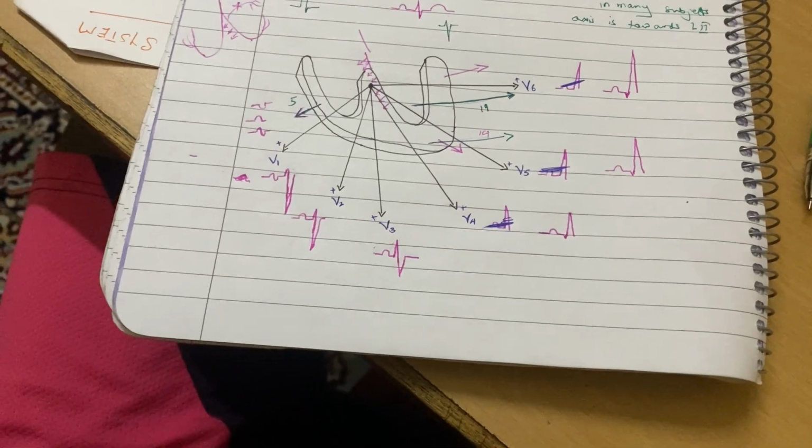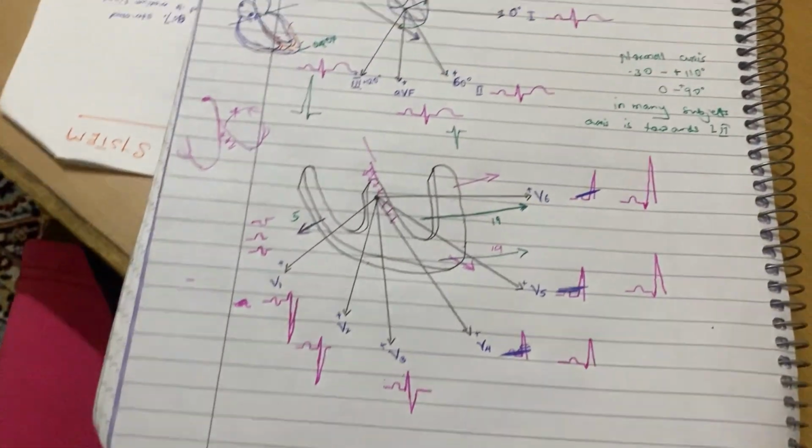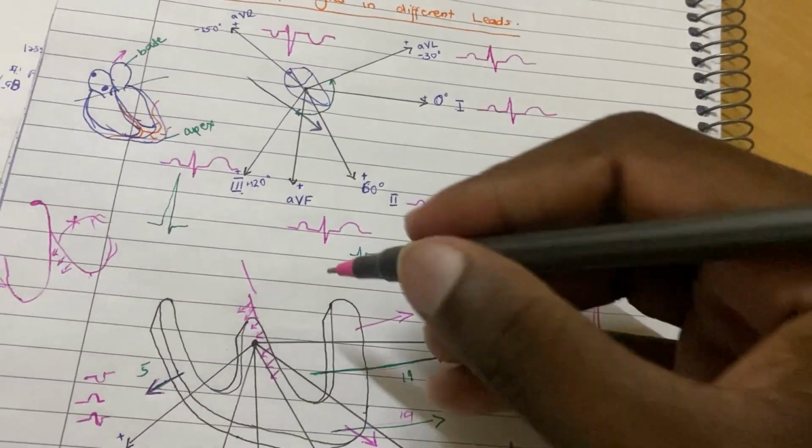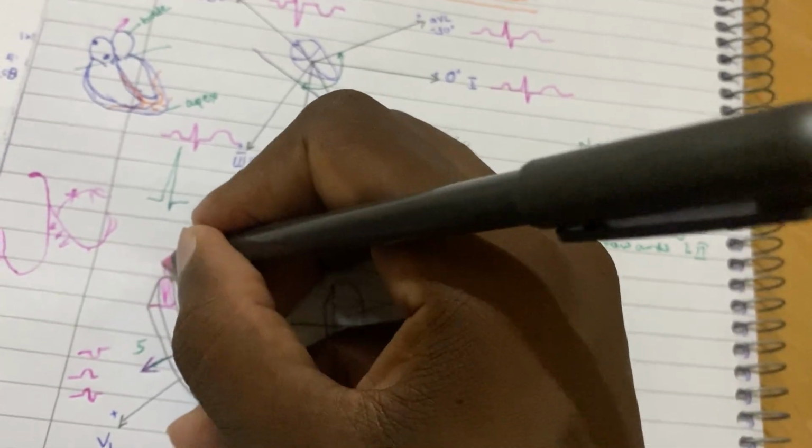Now next is basal walls, can they be seen or not. So basal walls, if we are to depolarize the bases, these are the bases, they will depolarize going that side.